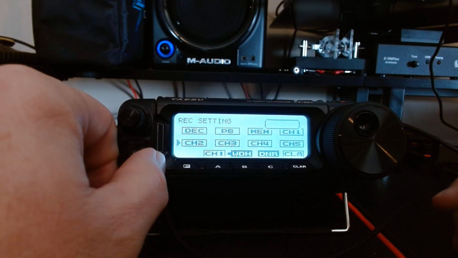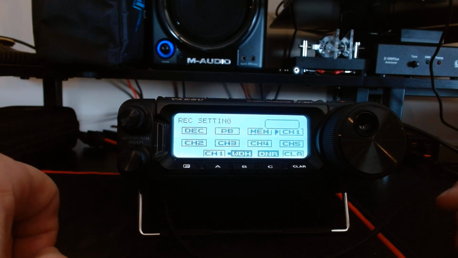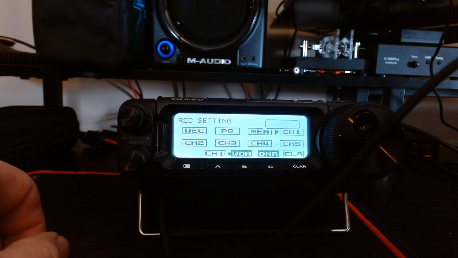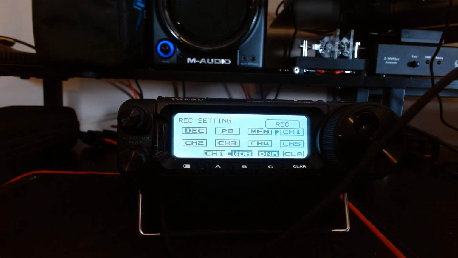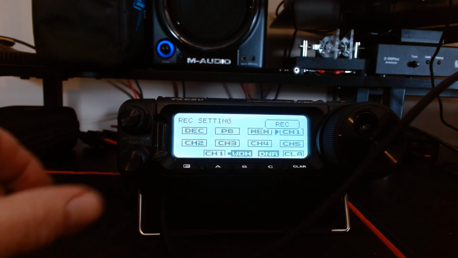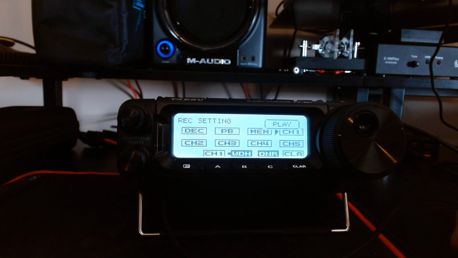Memory, channel 1, multifunction again, key the mic, CQ POTA. This is Kilo Echo 8, Oscar, Uniform Oscar, calling CQ Parks on the air and standing by. Key the mic. CQ POTA. This is Kilo Echo 8, Oscar, Uniform Oscar, calling CQ Parks on the air and standing by.